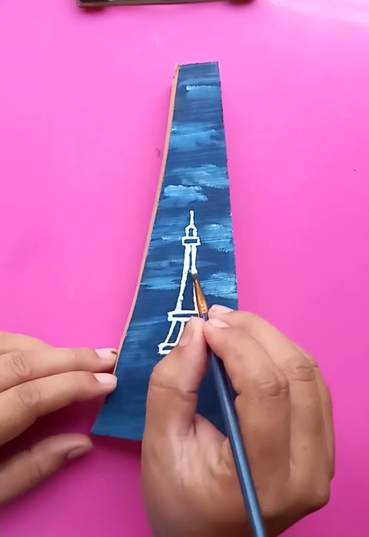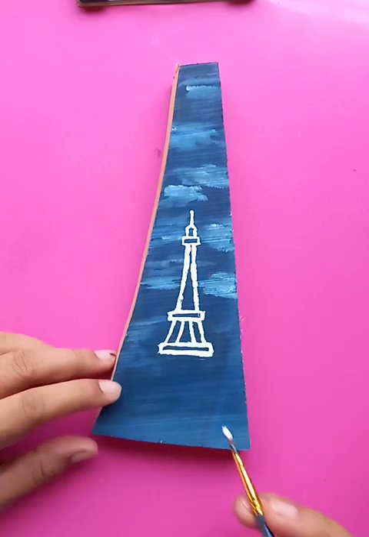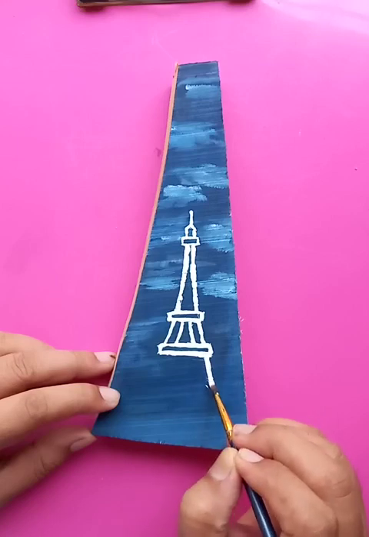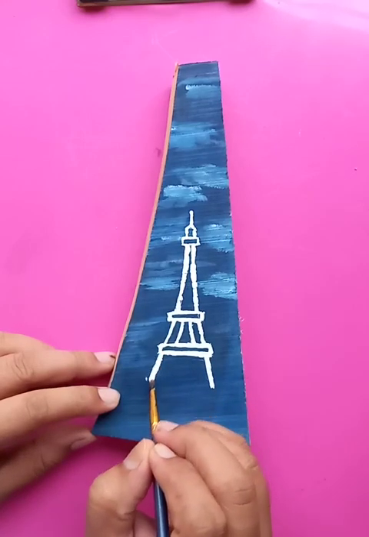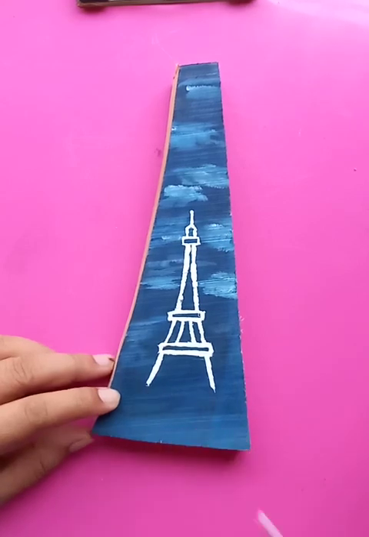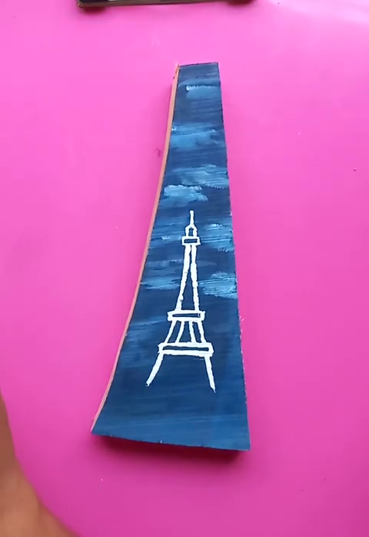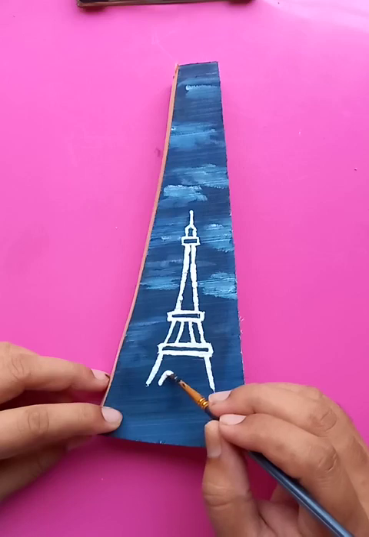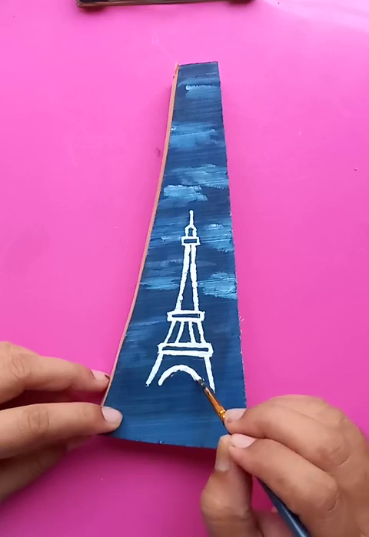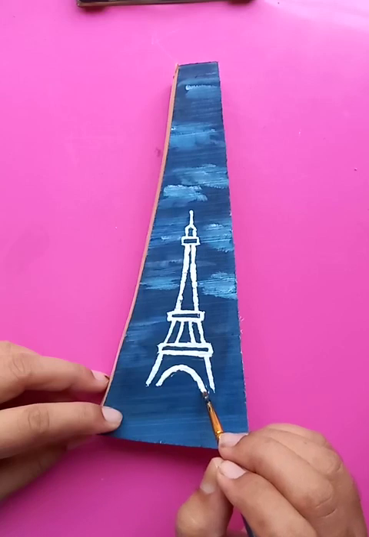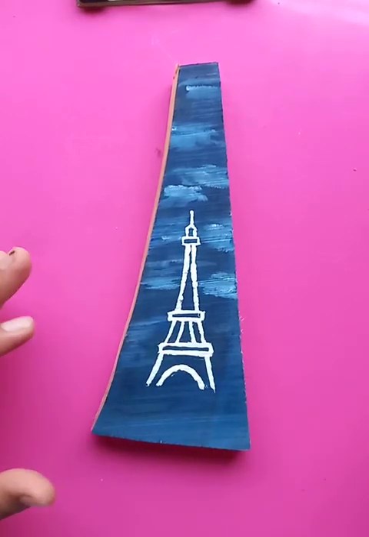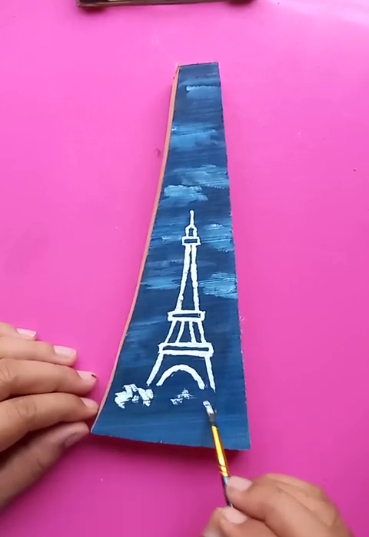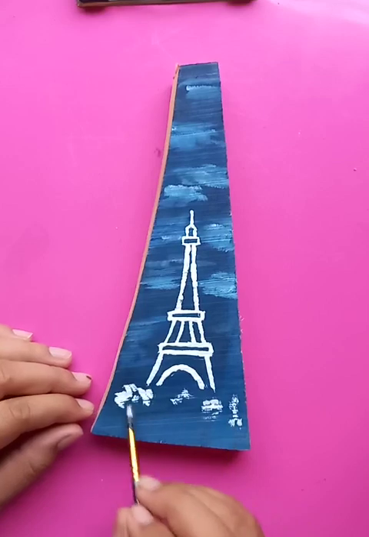Another one I'm just putting here, coming to the ground. Awesome, and there's a shape like the arch. So the combinations for the Eiffel Tower shape, it's almost done.